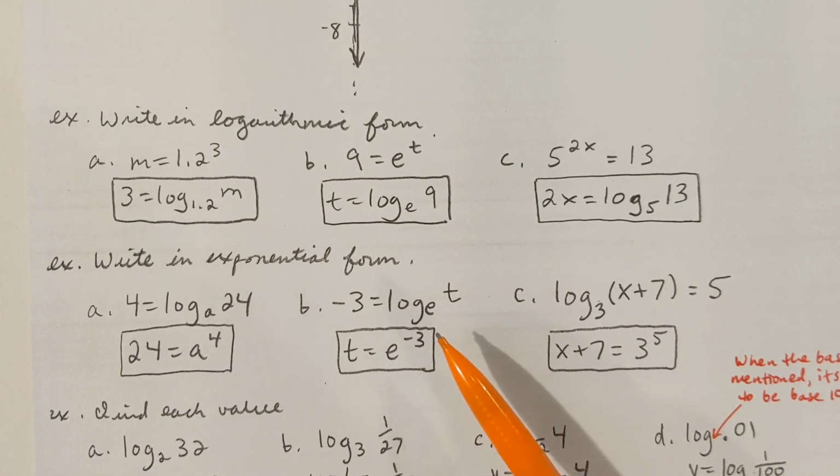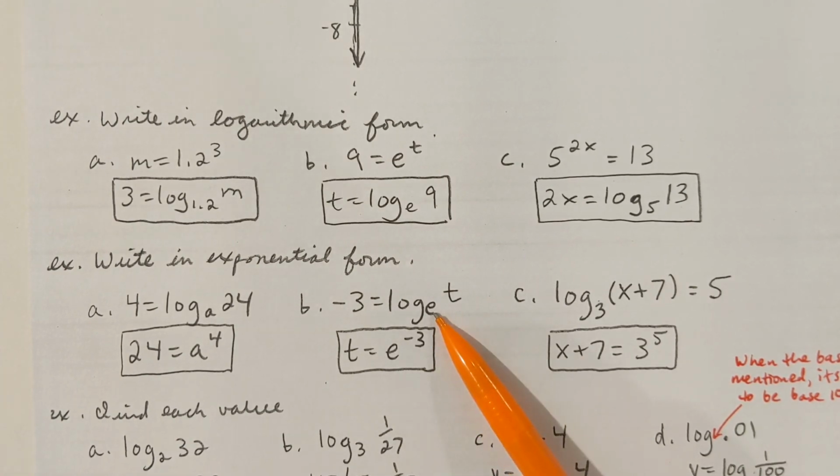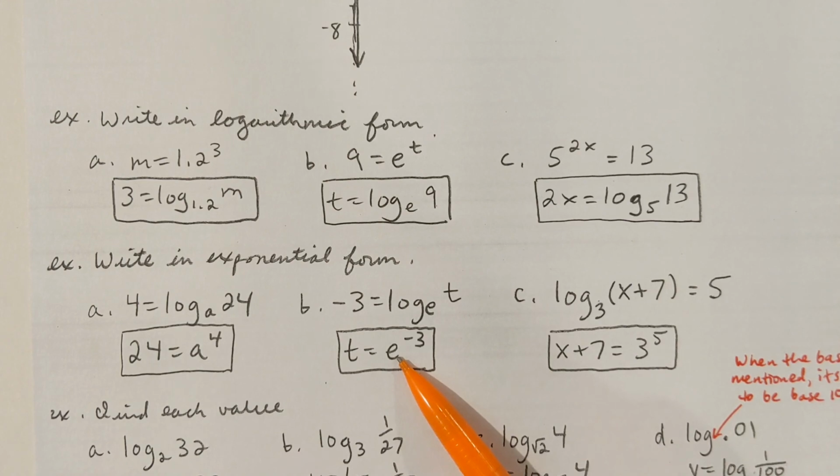Part B, we have a base of 3, and y is negative 3.